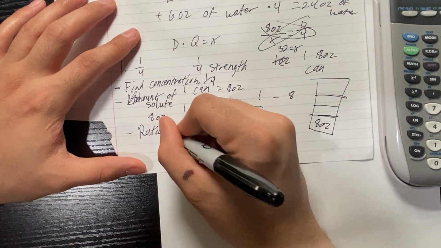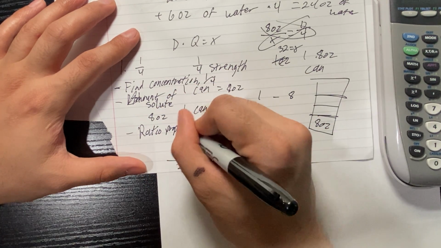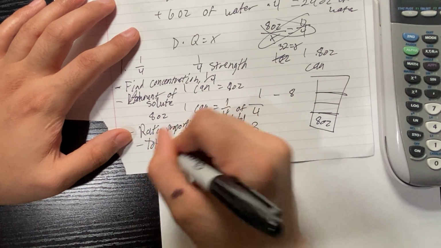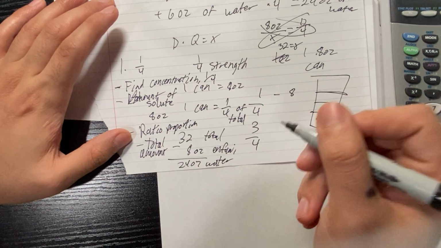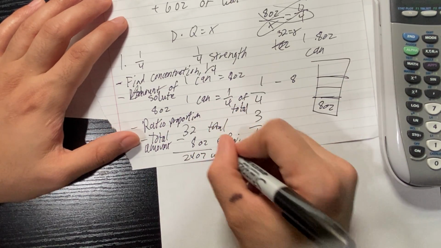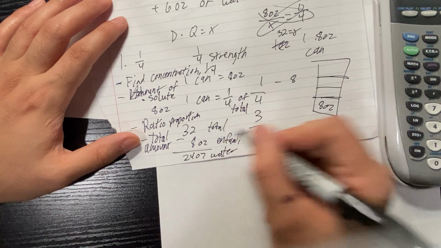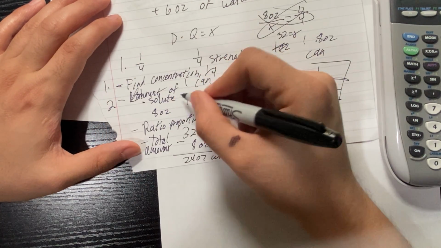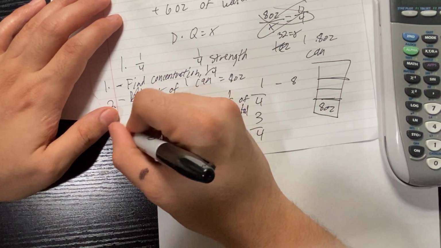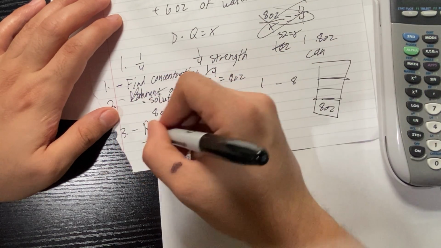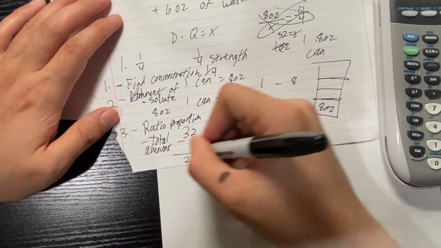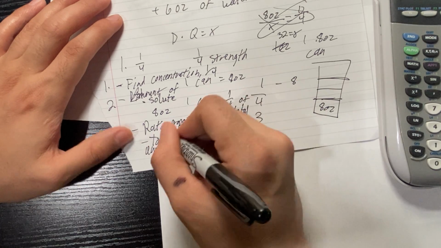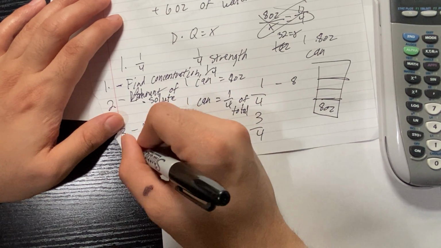So it's 3 steps: step 1, find the concentration; step 2, find the amount of the solute; step 3, do the ratio proportion. This is really all one step so far. This would give you the total amount. After you find the total amount, you would subtract your solute from the total amount. Using the ratio proportion, you find the total amount.